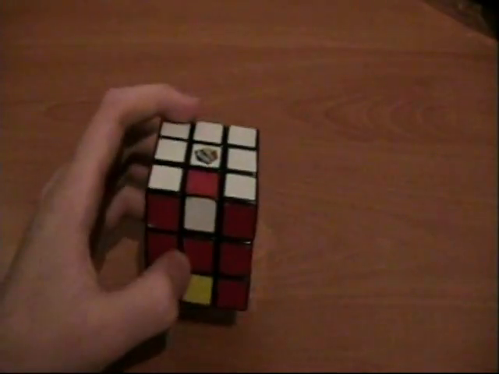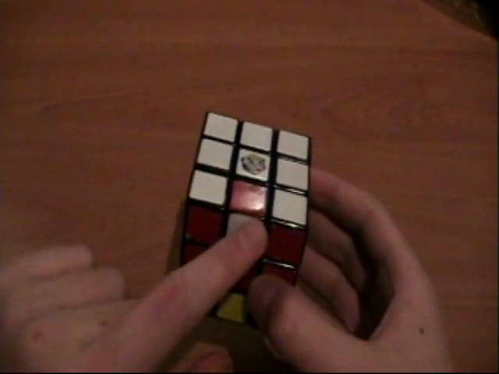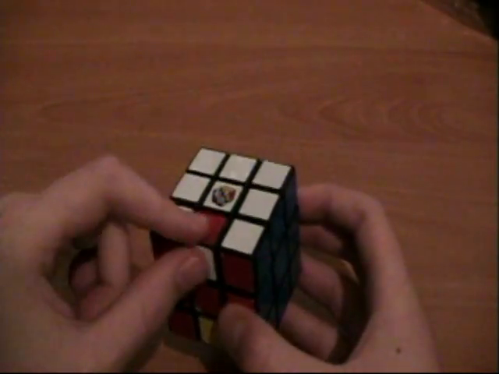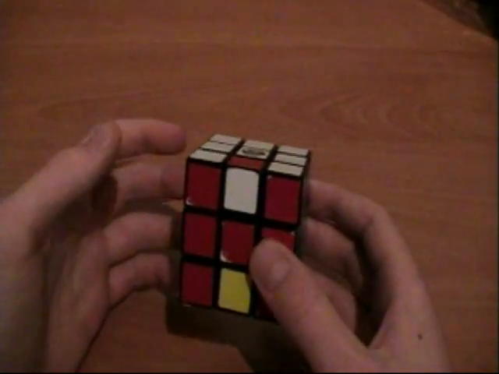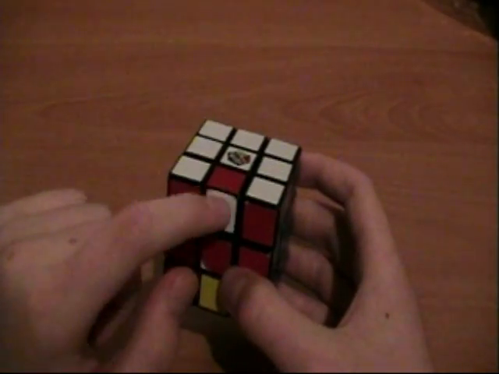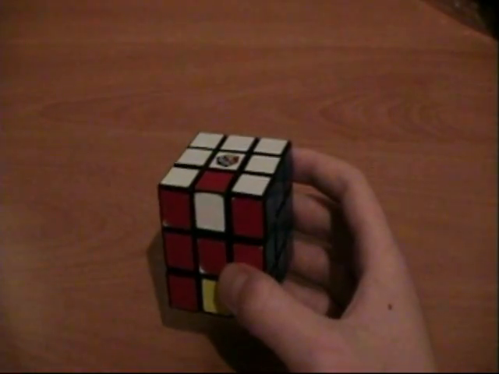Another little thing, I told you that there can be edges like this that are solved but flipped, and you might be wondering how you're going to memorize that to solve it, because you won't be able to look at the cube with your eyes closed. So in order to keep track of how to solve edges like this, well, this is what I do.